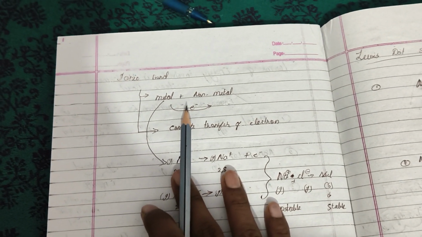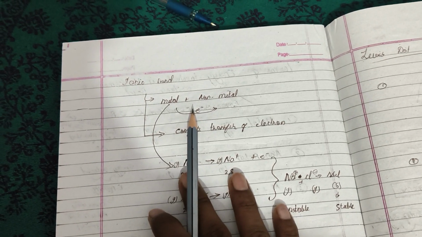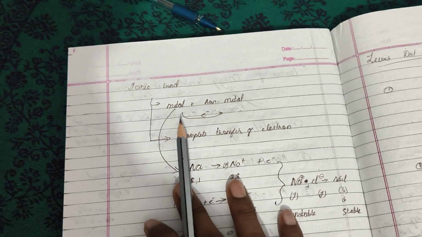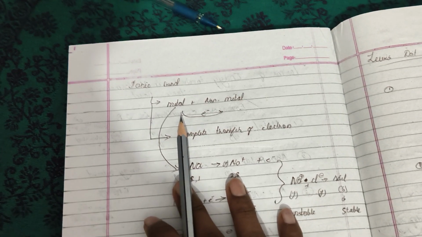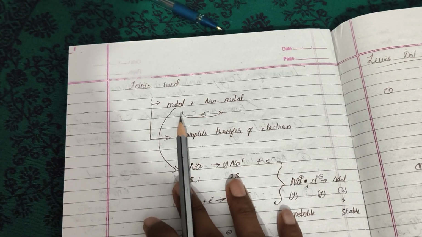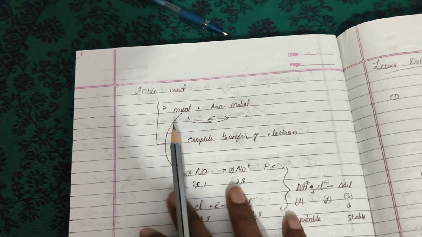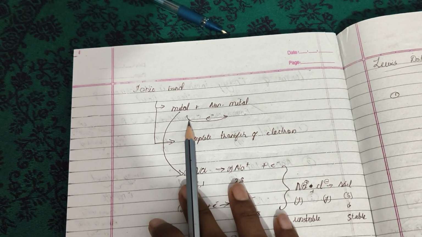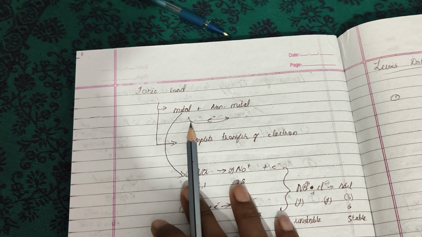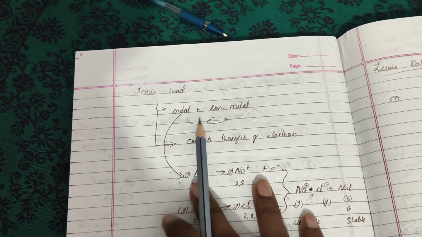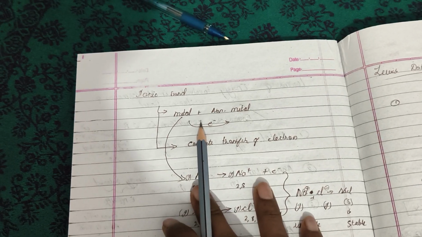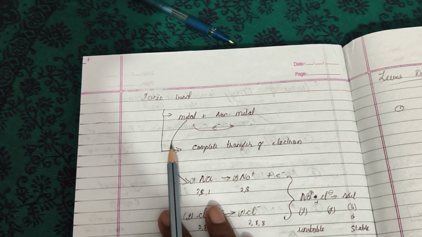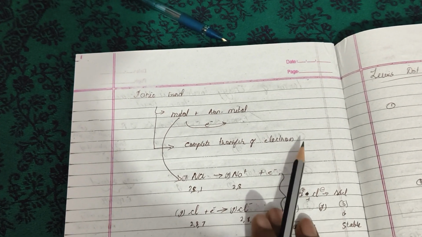Today is the second lecture on ionic bonds, a type of chemical bond. In this lecture we are going to study ionic bonds, metal plus non-metal. At first we will learn that typical ionic bonds form between a metal and a non-metal. The metal donates electrons and the non-metal accepts electrons. There is a complete transfer of electrons.